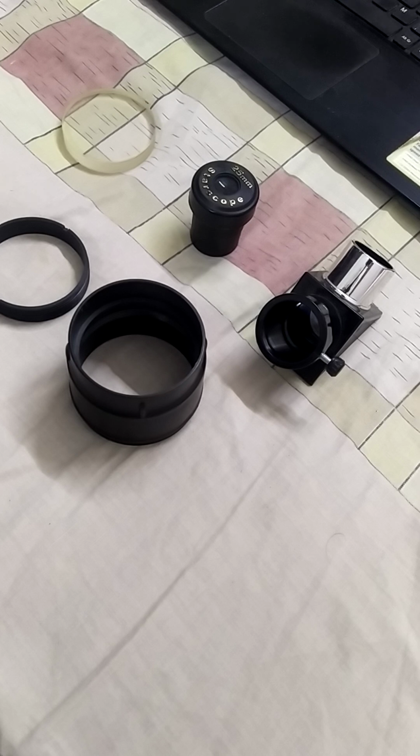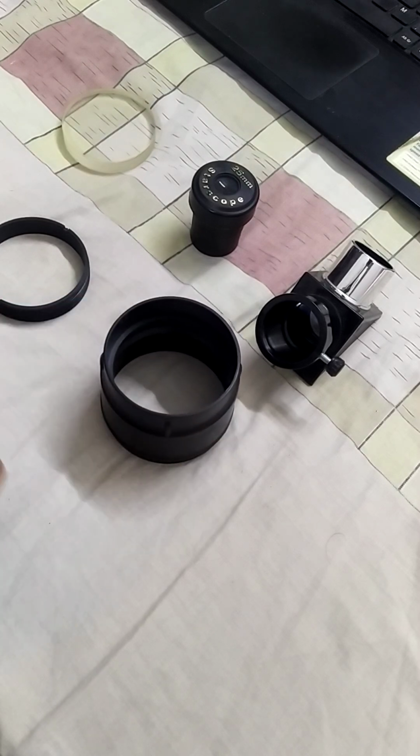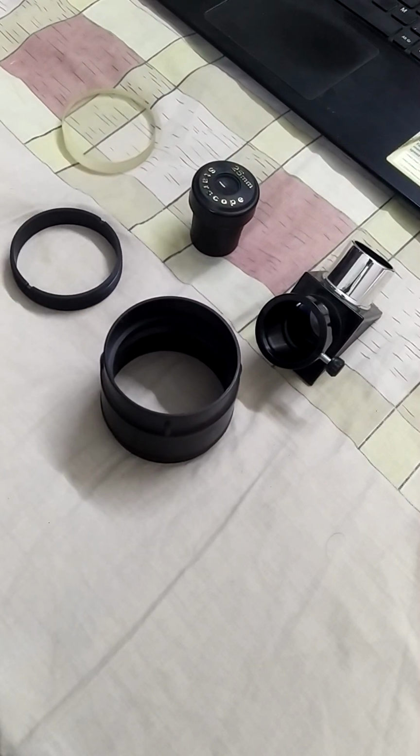In this video, we'll speak about the optical components that go into a telescope. So the components that you are seeing on the screen are the optical parts and also the plastic parts that would go into making a 60 mm achromatic telescope. The 60 mm is the aperture.